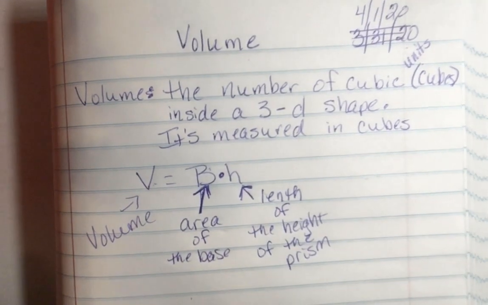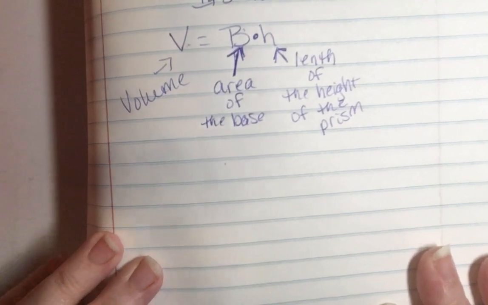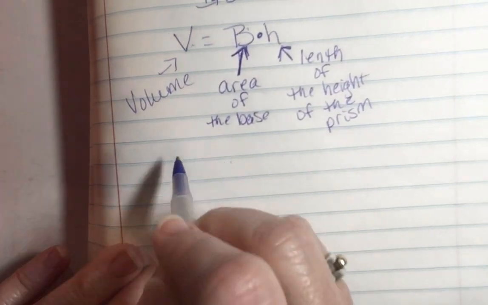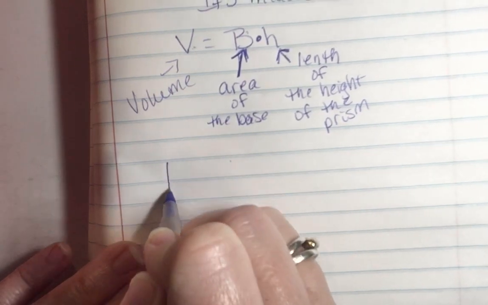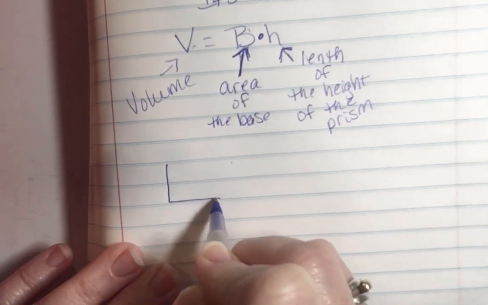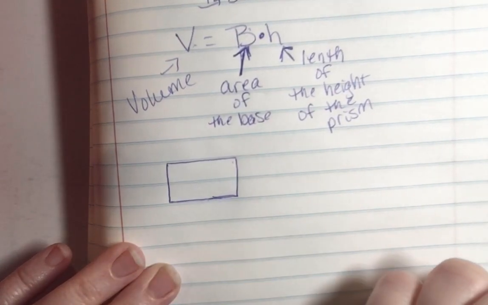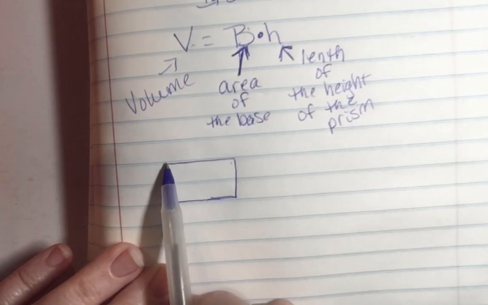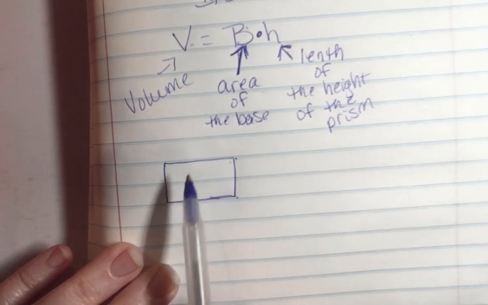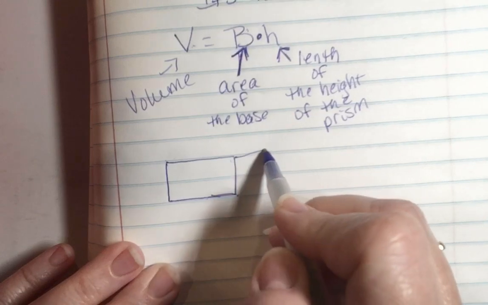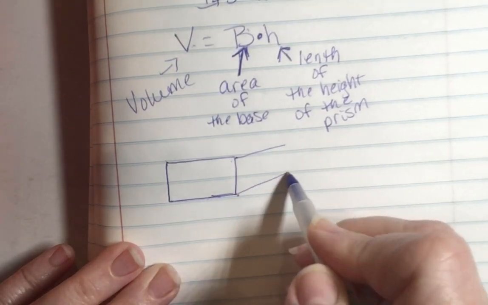Okay, so let's just draw us a little rectangular prism here the best we can. This is the way I do it. I draw a rectangle. Different people do it different, but I draw a rectangle. And then from the 3 corners, the top 2 corners and then this one at the bottom, I draw a line straight back. And I try to draw them parallel to each other.